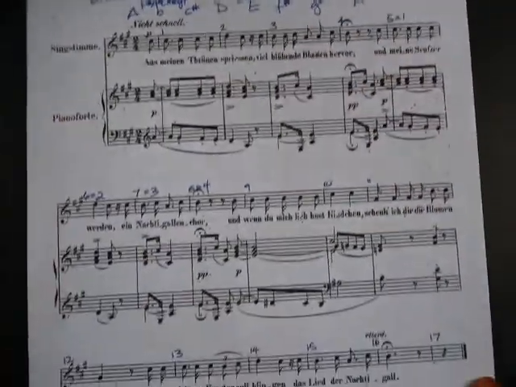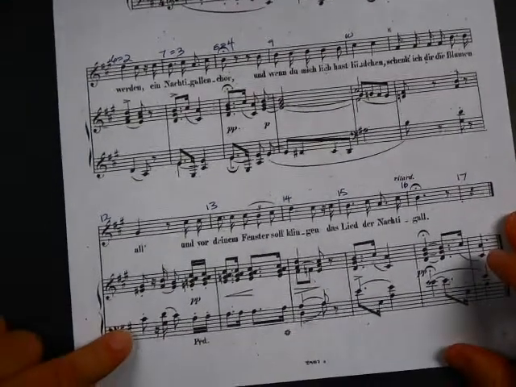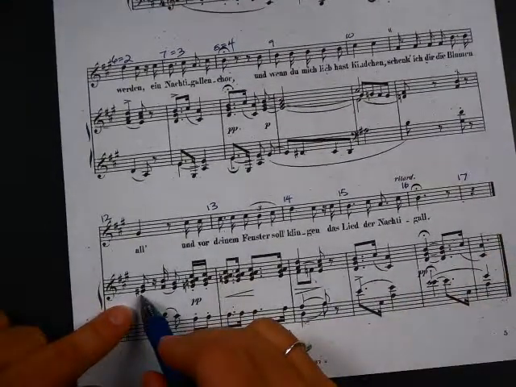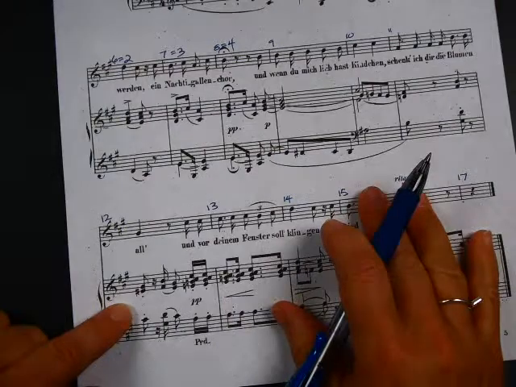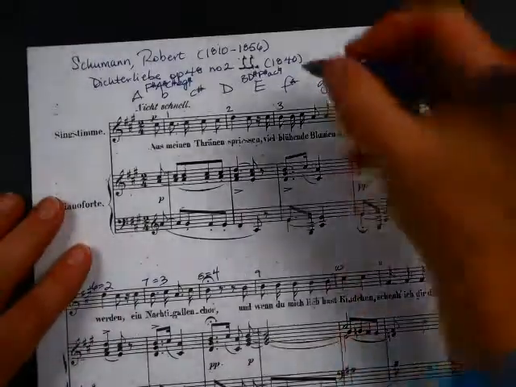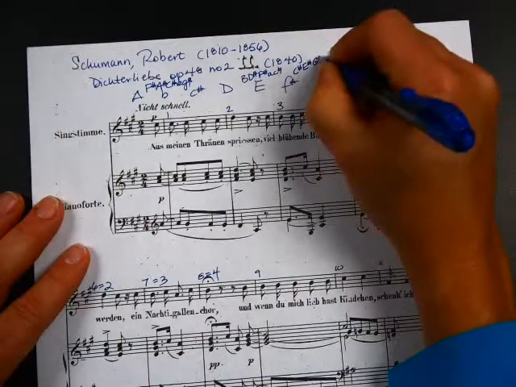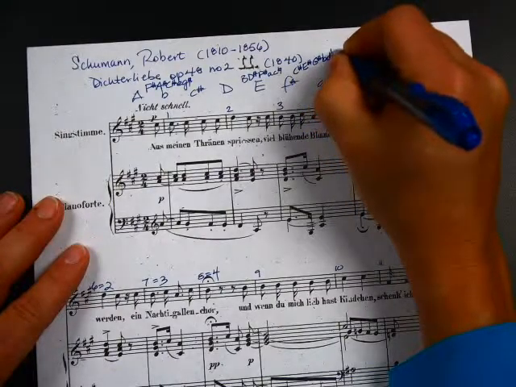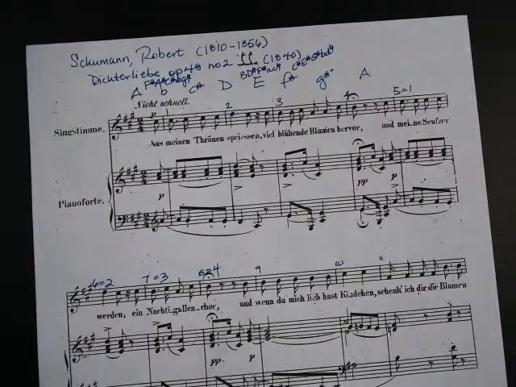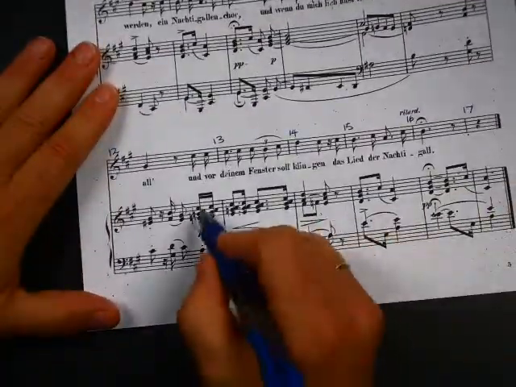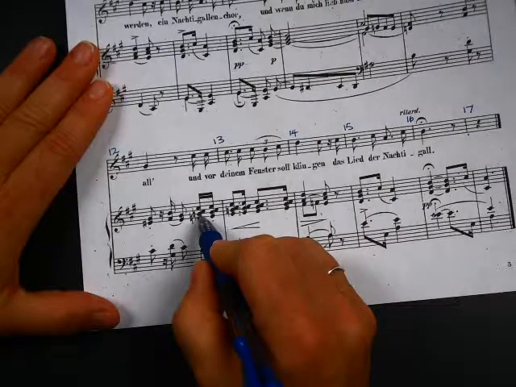We also have an E sharp in measure 12. E sharp is the leading tone to F sharp. F sharp is 6. So C sharp, E sharp, G sharp, B, and D natural. Those are some of our accidentals. One more is the G natural in the pickup to measure 13.